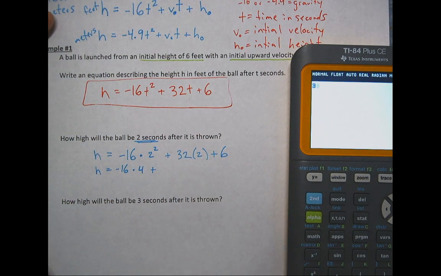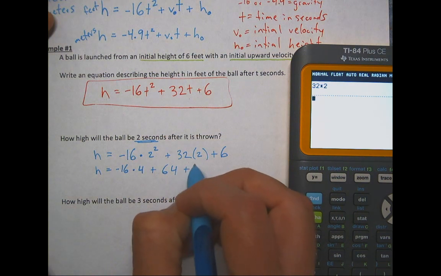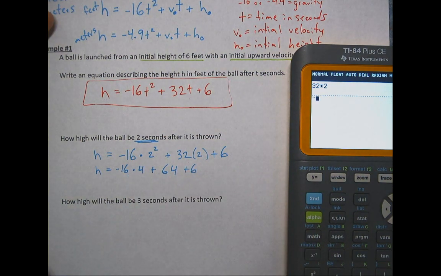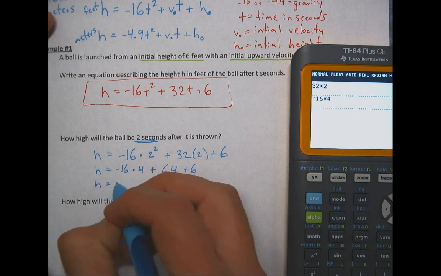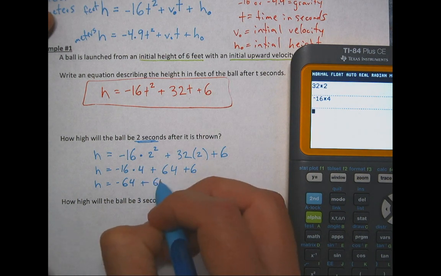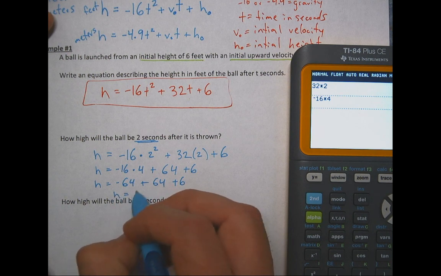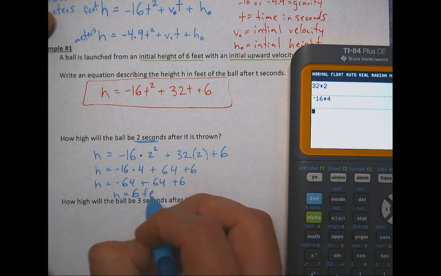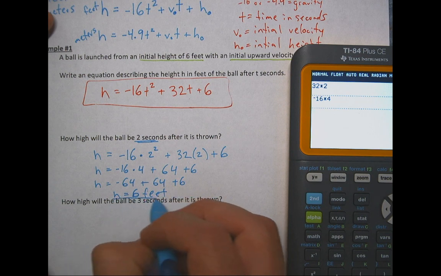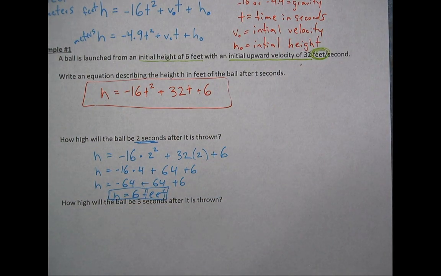32 times 2 is going to be 64. This multiplication needs to happen as well, so negative 16 times 4 is negative 64. Plus 64, so that's going to be 0, plus 6, which means my height is going to be 6, and this is in feet. This whole equation is in feet. So after 2 seconds, after it's thrown, the height is going to be 6 feet.